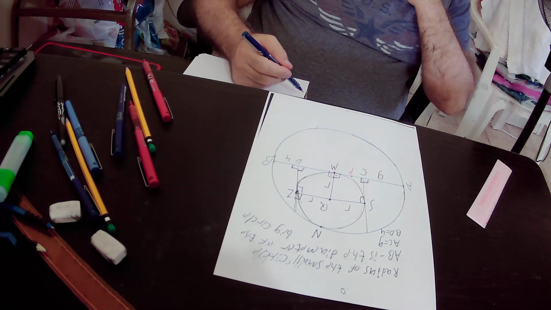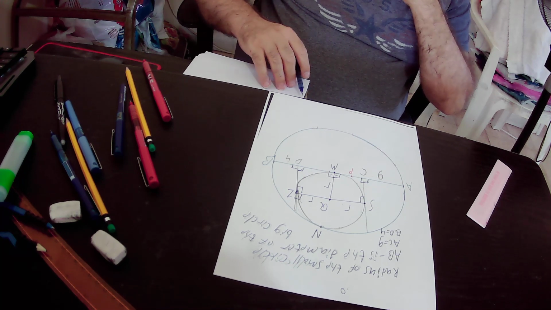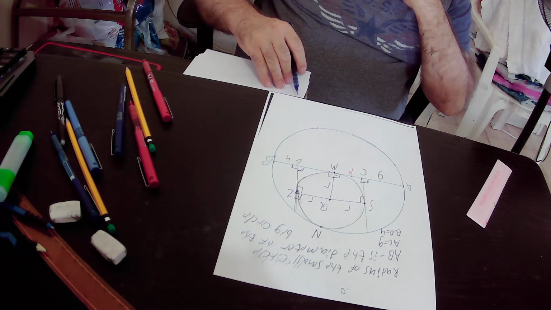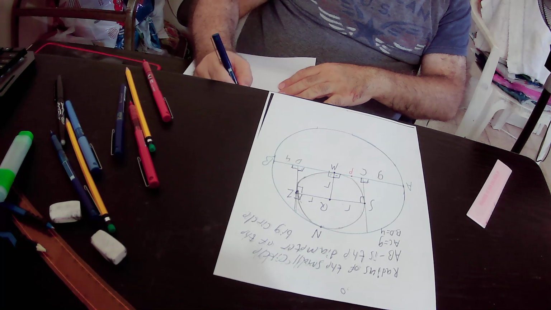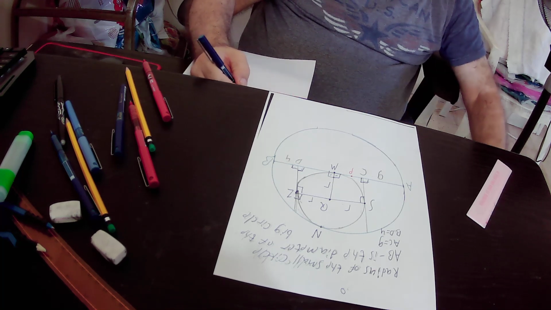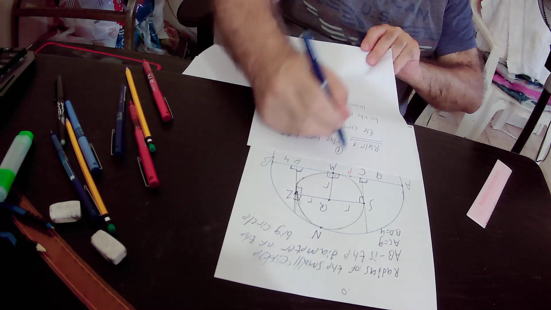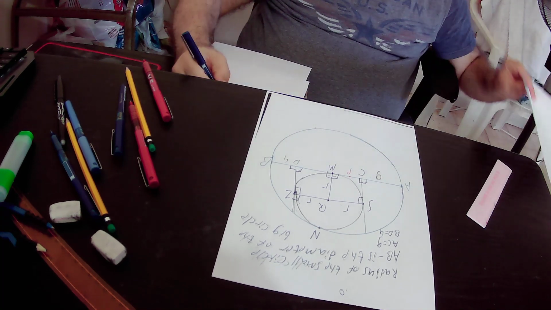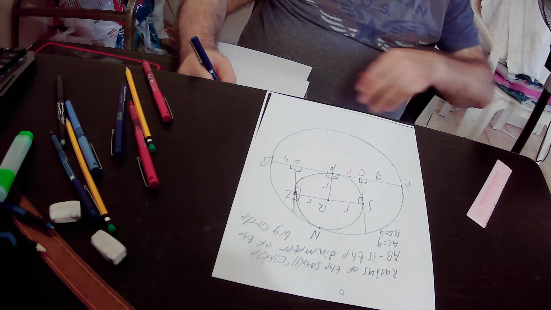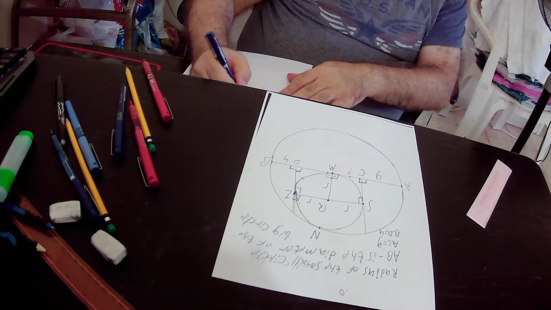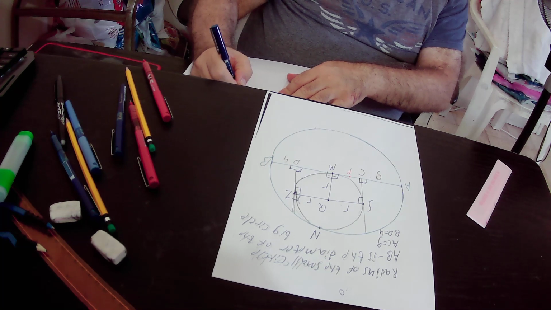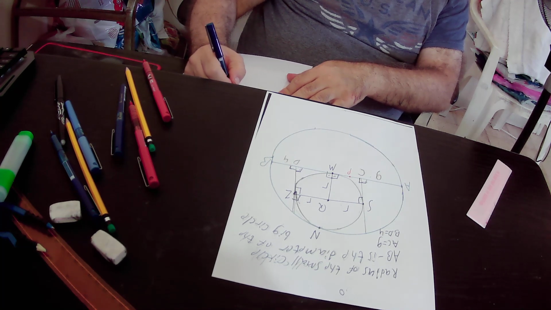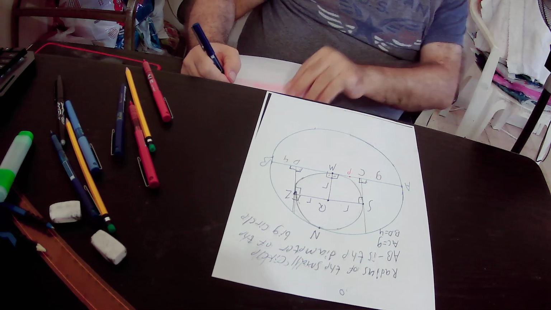and we have rule number 2, that states that the sum of the angles in a quadrilateral equals 360 degrees. Okay, so I will write it down.